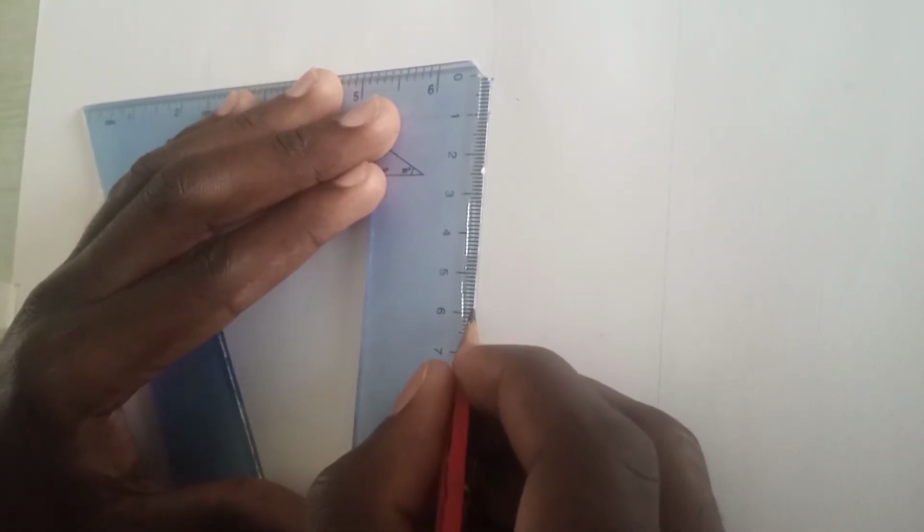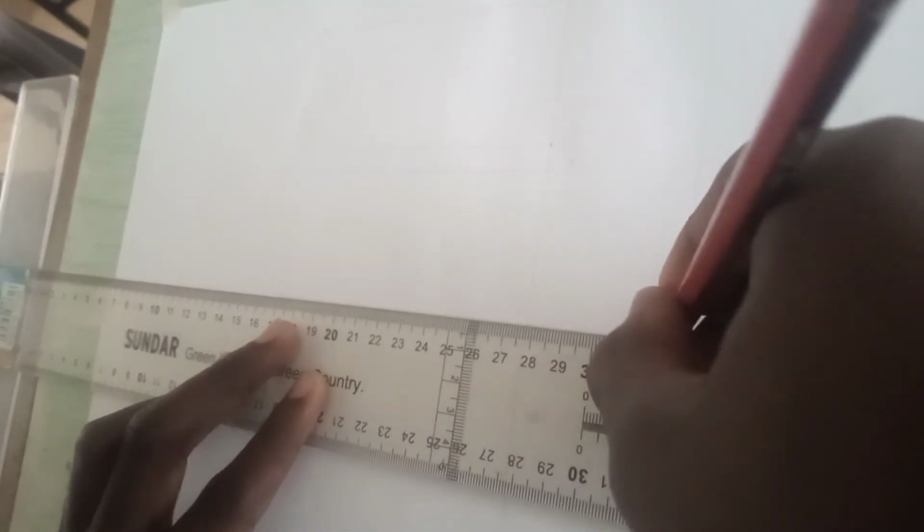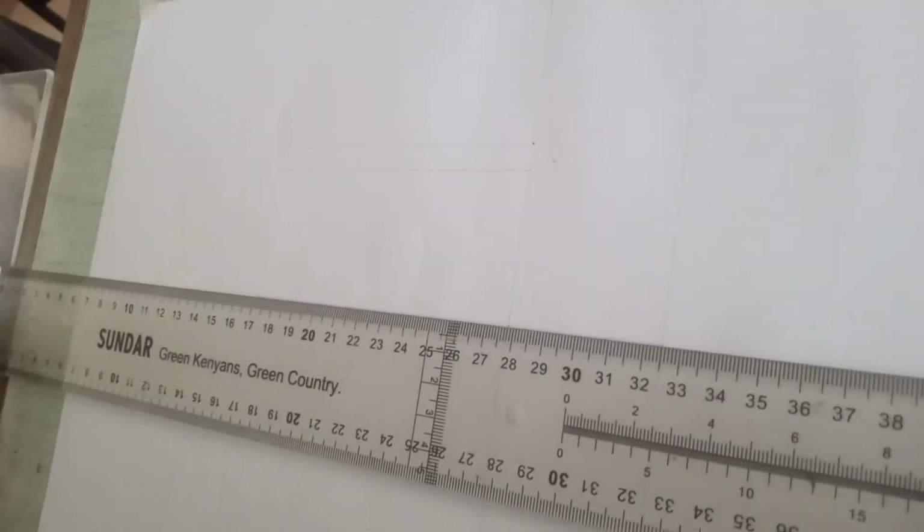So my 48 millimeters will be somewhere here. So this is where my plan should be ending for this staircase. So basically at this point, I'm having an overview of the plan.